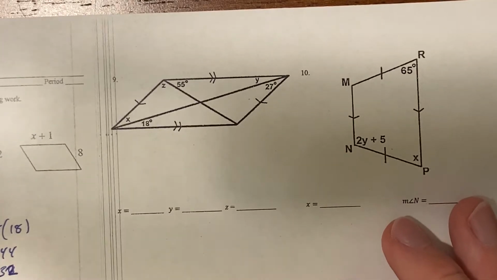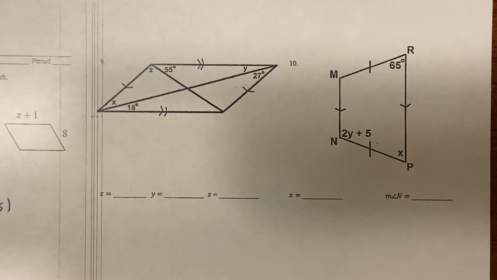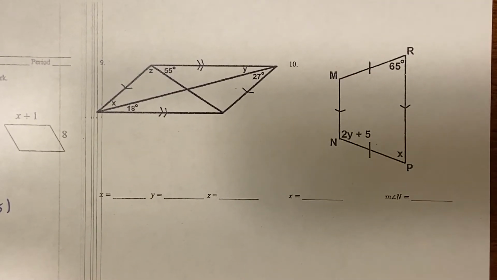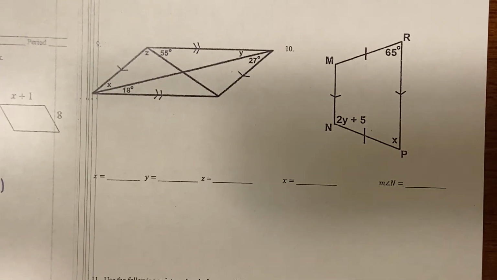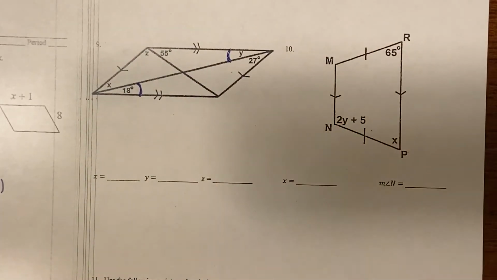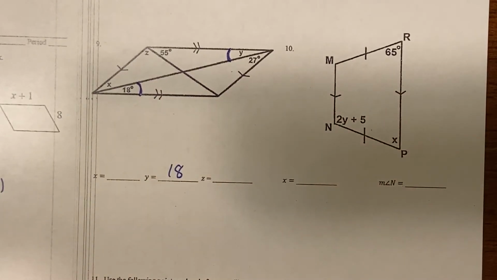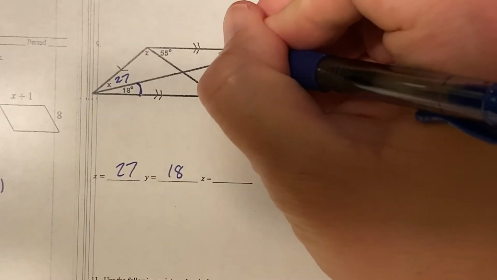Number 9 over here is a little bit different problem. It's a parallelogram, so that's good. And we're just going to use the fact that at some point in your life you talked about alternate interior angles, whether that was the 7th, 8th grade. So I know that 18 and y are the same thing because those are alternate interior angles. So I'm going to put 18 down here. And then I have another set of alternate interior angles up there, which would be x and 27. So that means that's 27 and that's 18.